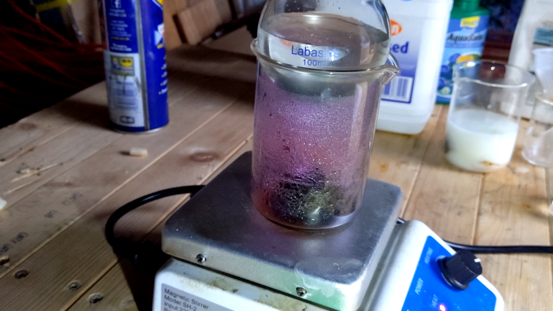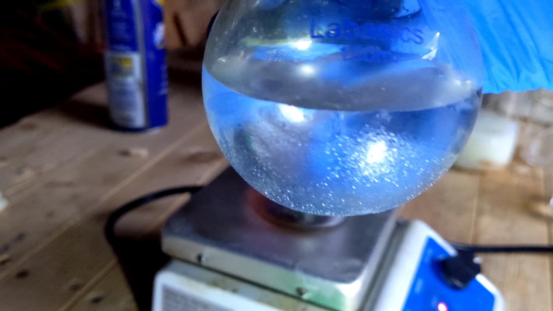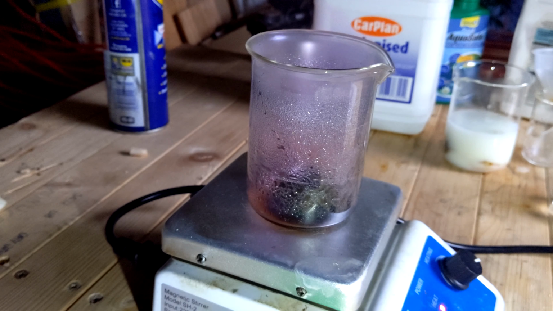Alright, back to our evaporating iodine. You can see we've condensed some crystals on the bottom of the round bottom flask.